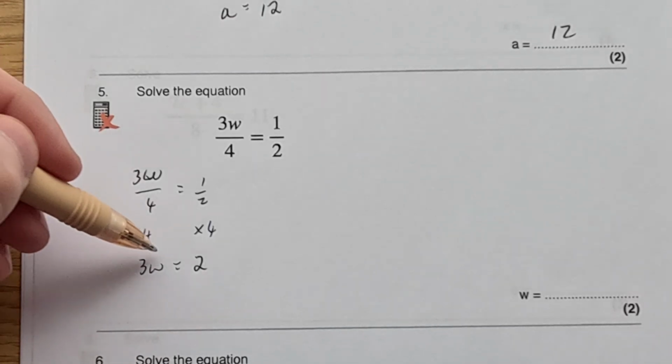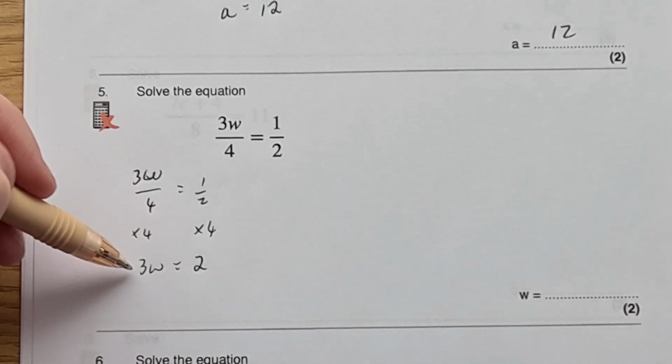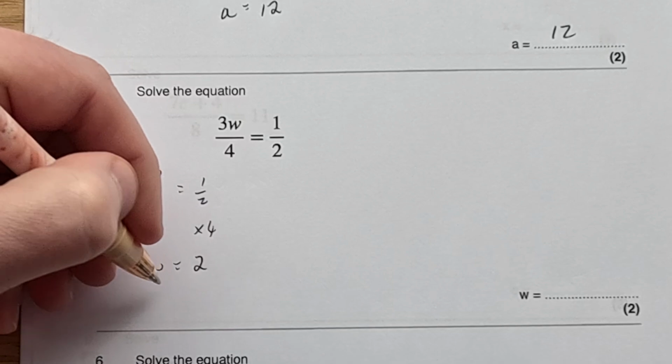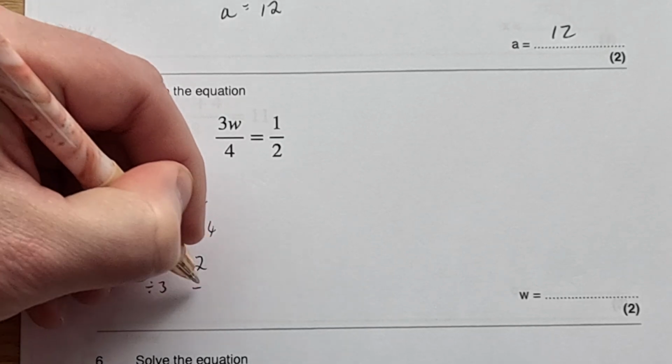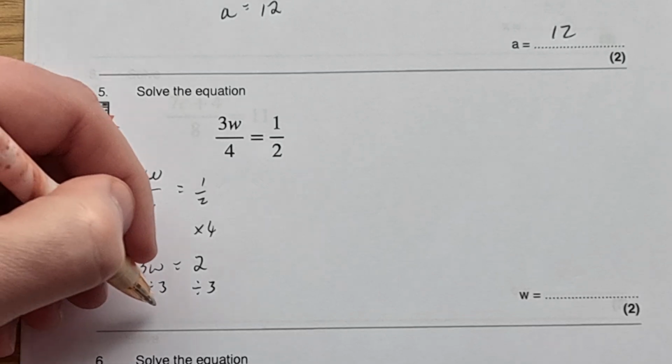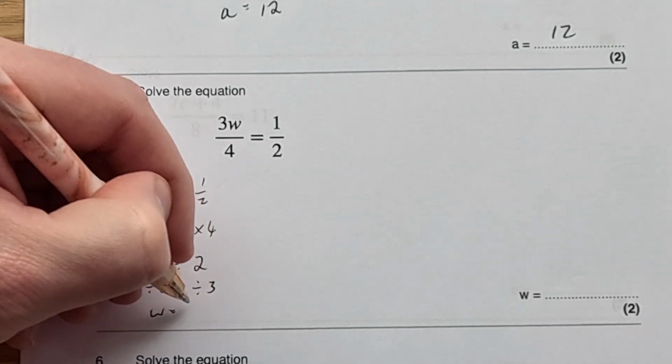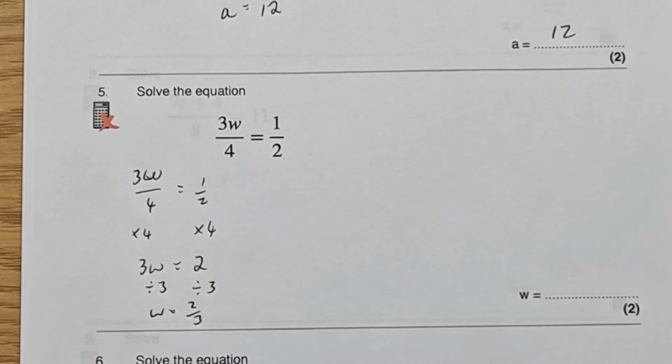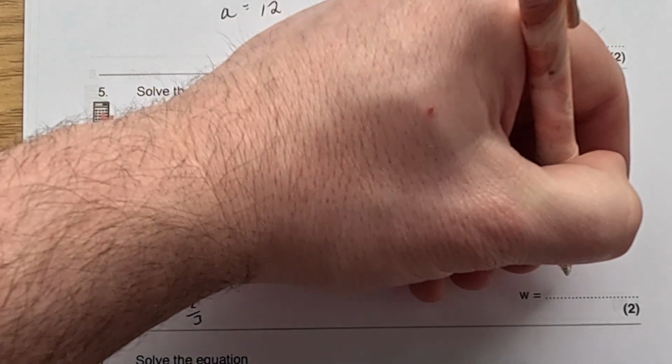And then finally, we want to find out what w is. So we want to get rid of this multiplied by 3. So I'm going to divide both sides of the equation by 3. So divide the left-hand side by 3 and the right-hand side by 3. 3w divided by 3 would just be w, and then 2 divided by 3 would be 2/3. I'm going to leave it as a fraction. So the answer is 2/3. So w is 2/3.